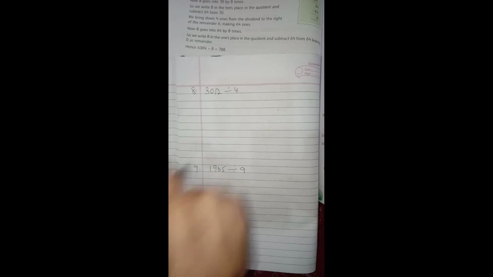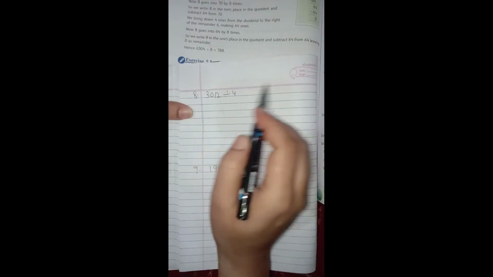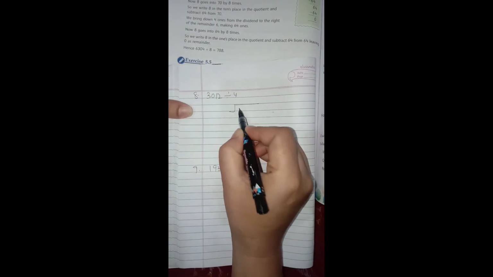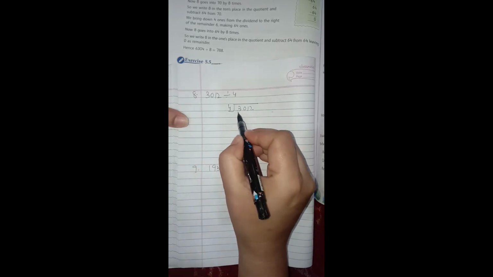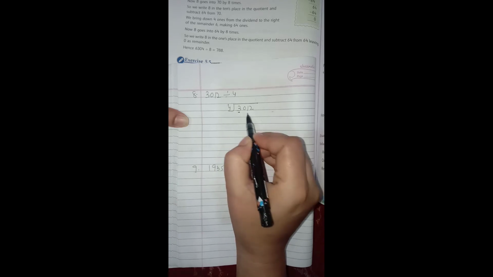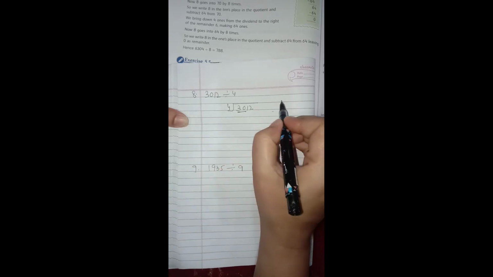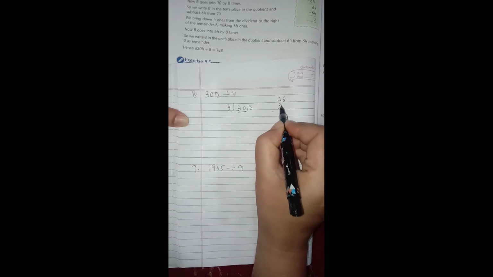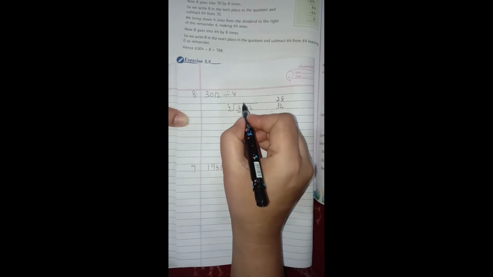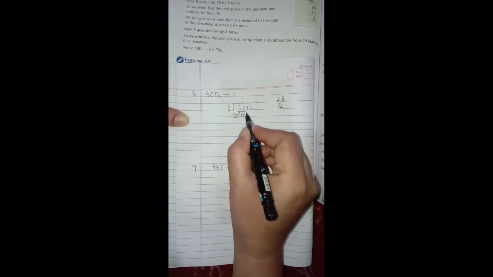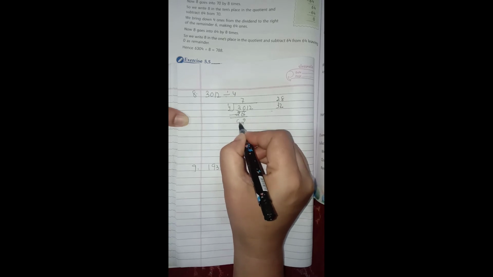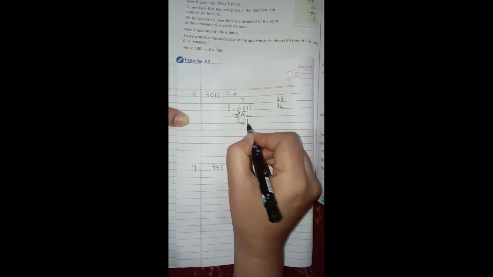Now our next sum is sum number 8, 3012 divided by 4. So here 3012 is the dividend and 4 is the divisor, and the first digit of the dividend is less than the divisor, so we'll take 2. Now 4 sevens are 28 and 4 eights are 32, so we will take 4 sevens are 28. Now here 10 minus 8, 2. 2 minus 2 is 0. So here this 1 will come here.